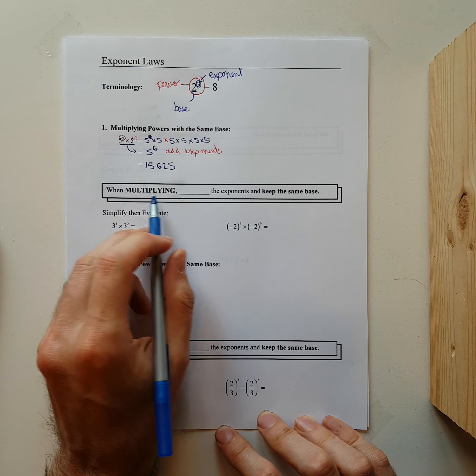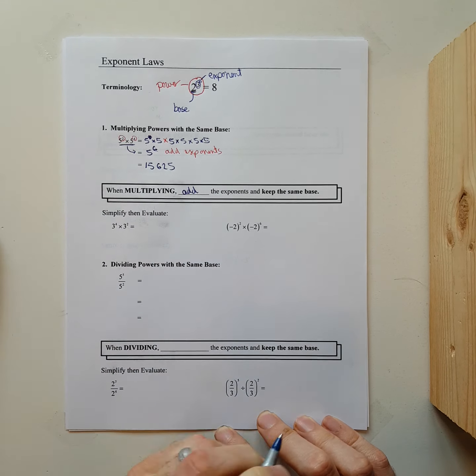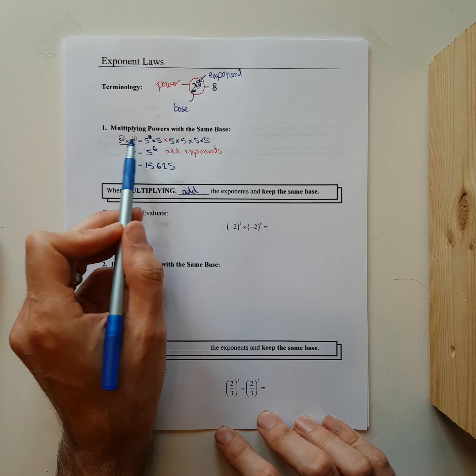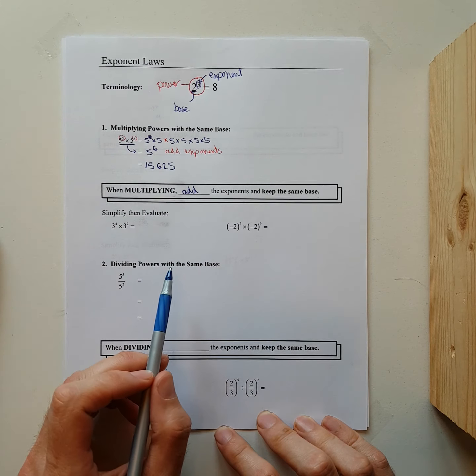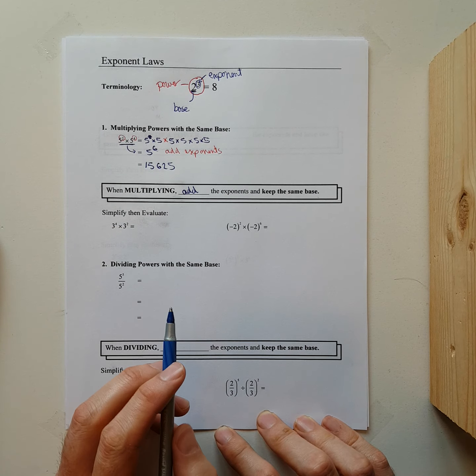So the idea here is that when we are multiplying these powers, we can then add the exponents and keep the same base. And notice that as we did this, we didn't do anything to that base 5. It was still a whole bunch of 5s that were multiplied together. So we kept that the same, but we added those two exponents together to do that.